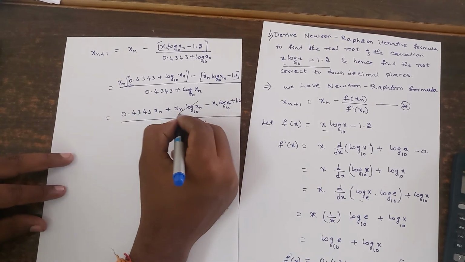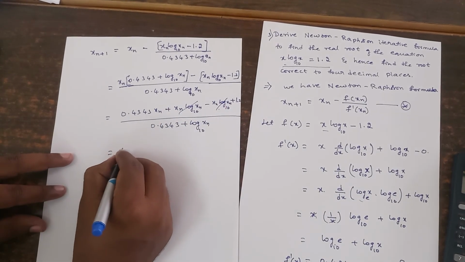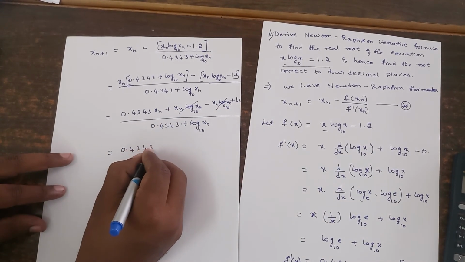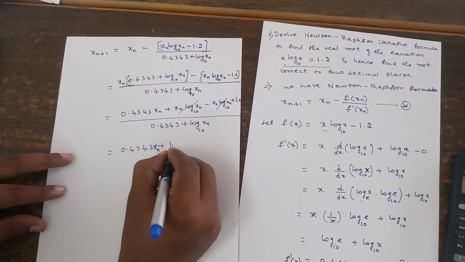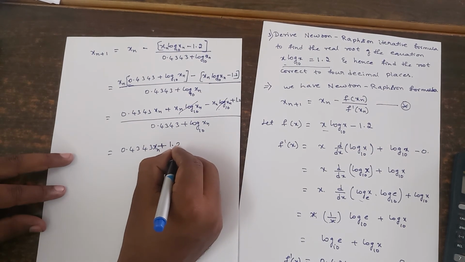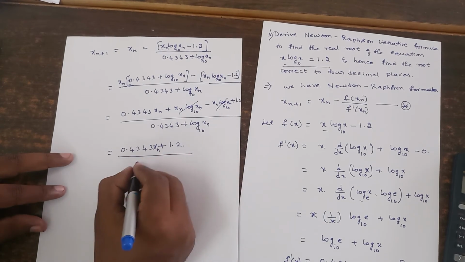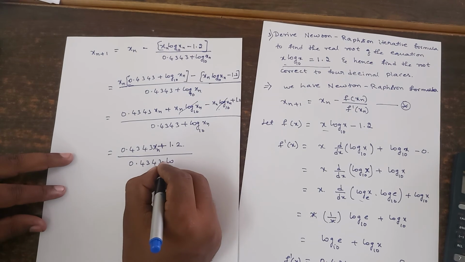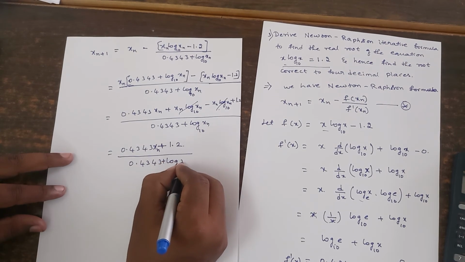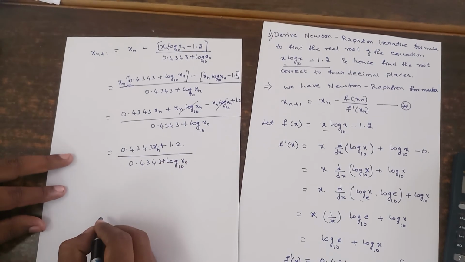Here these two will get cancelled. So xn plus 1 equals (0.4343 xn plus 1.2) divided by (0.4343 plus log xn base 10).